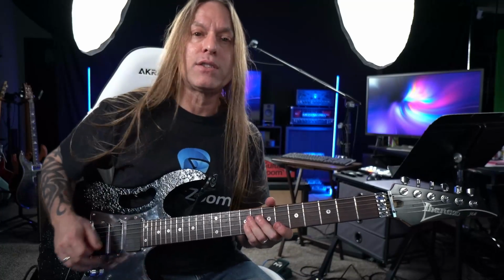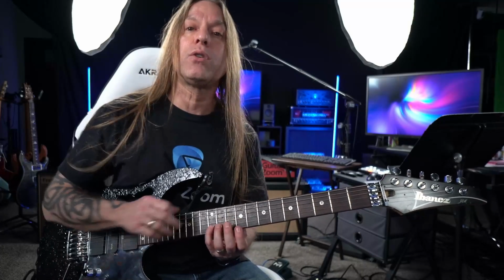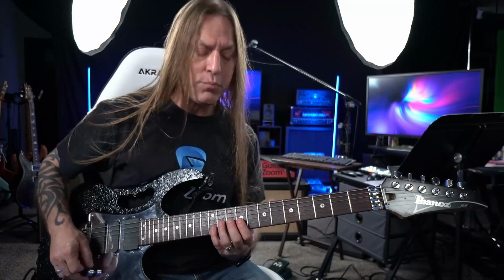So let's say, for instance, we were going to build a lick that went downwards. So what we're going to do is we're going to go to the 12th fret of the 2nd string, and we're going to play 12, 9, and then 11, 9. Just that.